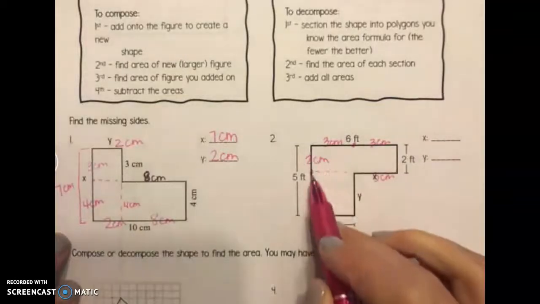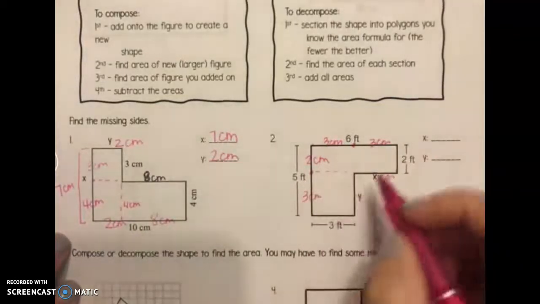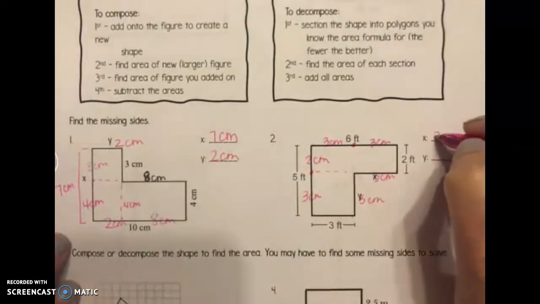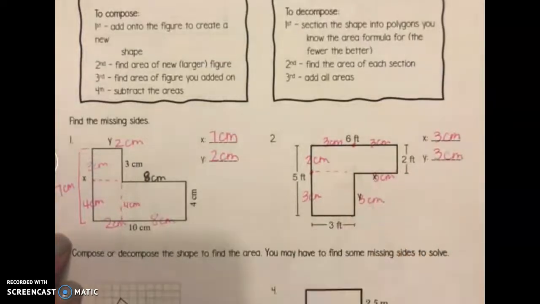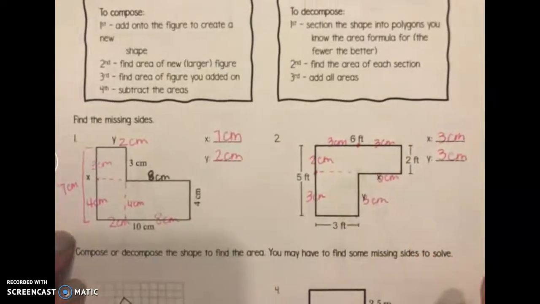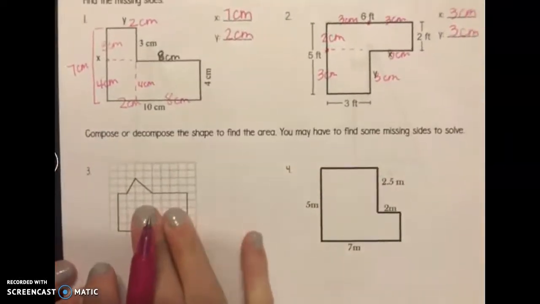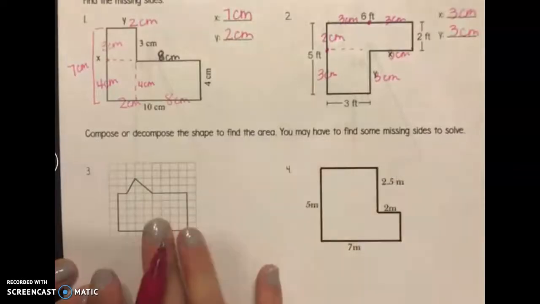Okay, and if we've already gone 2 here, but the total is 5, I have 3 left, which makes this 3. So both x and y are actually 3 centimeters. Okay, so we're going to need to know how to find our missing lengths for when we go to decompose and compose. All right, so we are going to compose or decompose the shape to find an area. You may have to find some missing sides to solve.